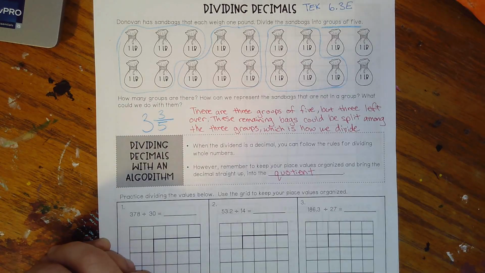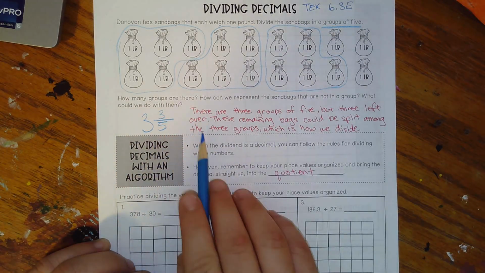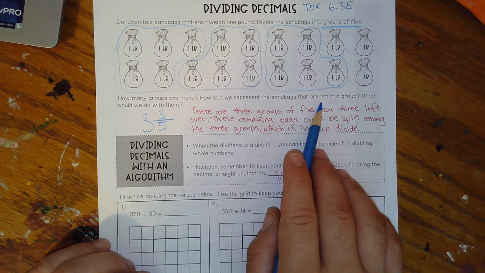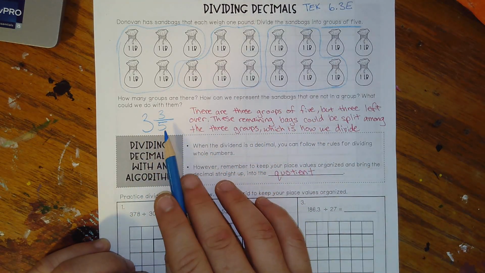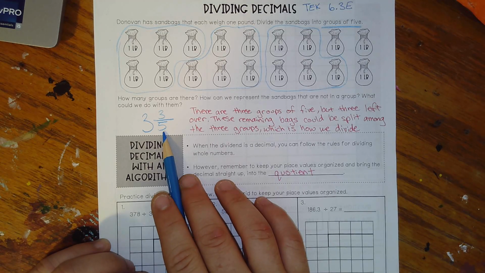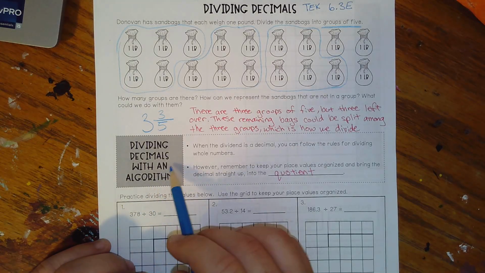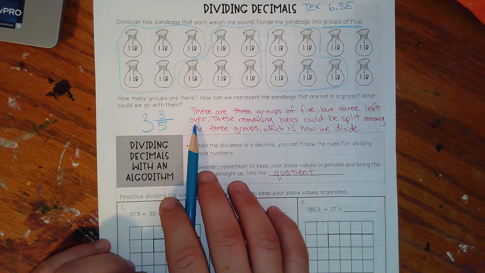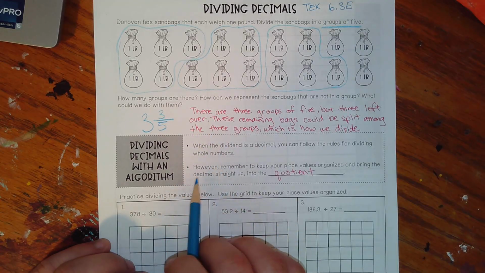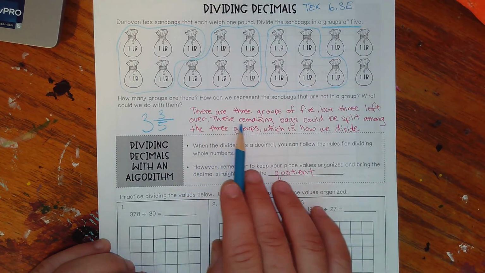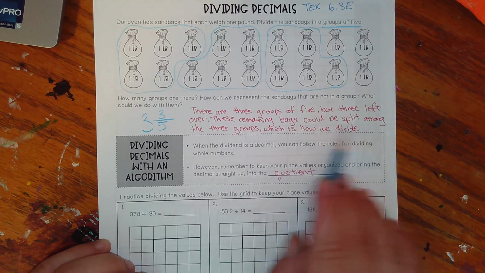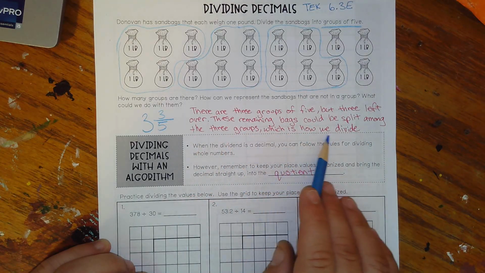Going into our question, it says how many groups are there? 3 and 3/5. How can we represent the sandbags that are not in a group? What could we do with them? Again, the groups they established for us should have been out of 5s. So we grouped 5s. We found 3 full groups of 5 with 3 left over. And a word response for that is there are 3 groups of 5, but 3 left over. These remaining bags could be split among the 3 groups, which is how we divide.